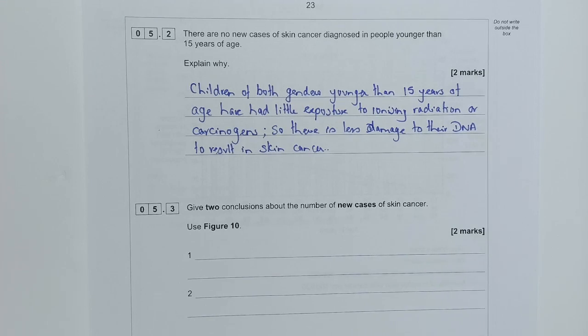Remember, when we are talking about ionizing radiation, we are mainly talking about UV light, which can come from sunlight, prolonged exposure to sunlight, or the use of sunbeds. Kids younger than 15 years old are not allowed to use sunbeds. There's an age limit. Or X-rays or gamma rays. So they haven't had that much exposure for it to result in skin cancer, even if they're exposed. It takes a little bit of time for the skin cancer to develop.